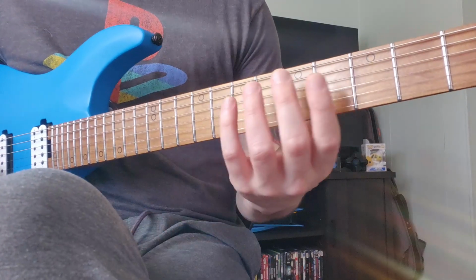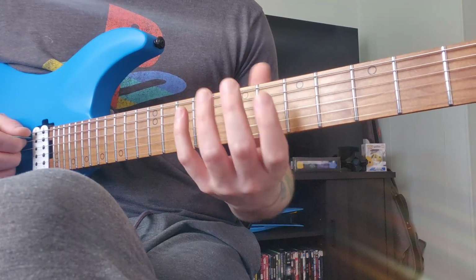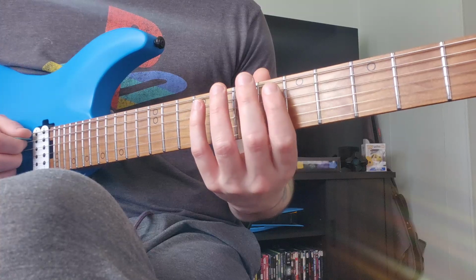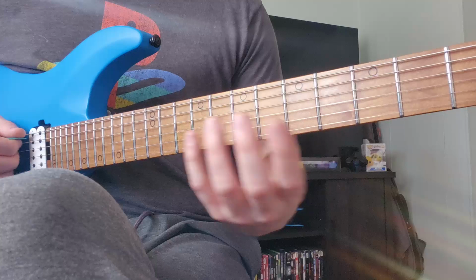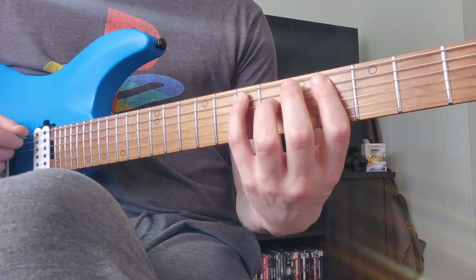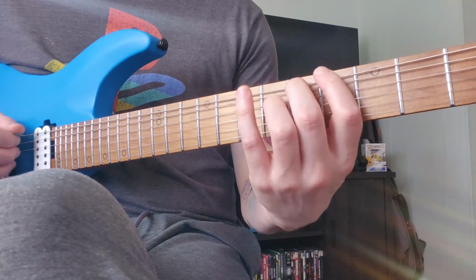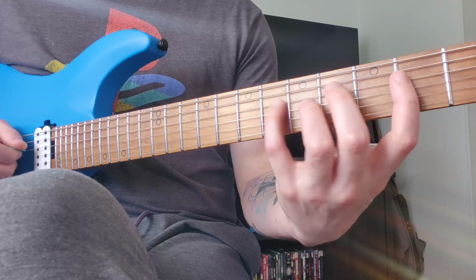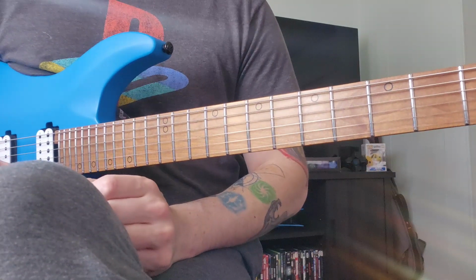So again, let's go ahead and take this arpeggio. Same thing we did where we played 2 octaves and we played up and down the scale. We're going to do that in all the different ways we can play it here.